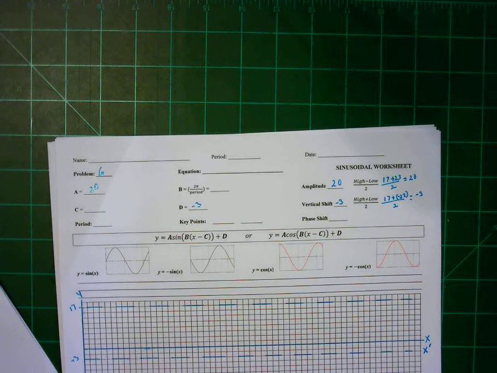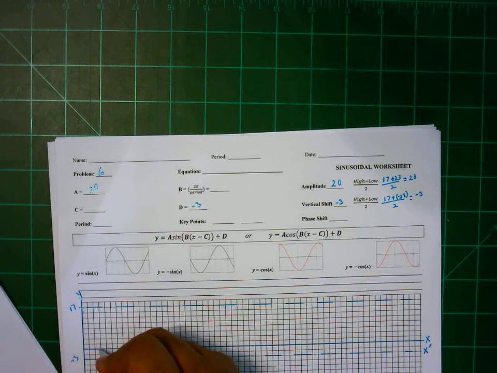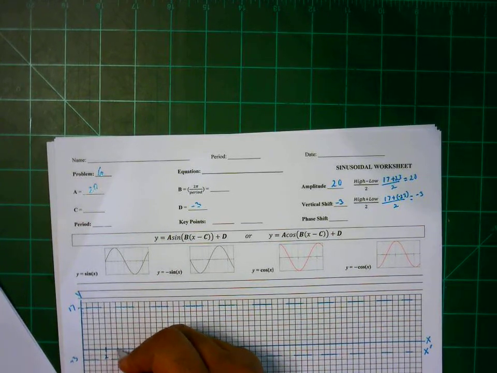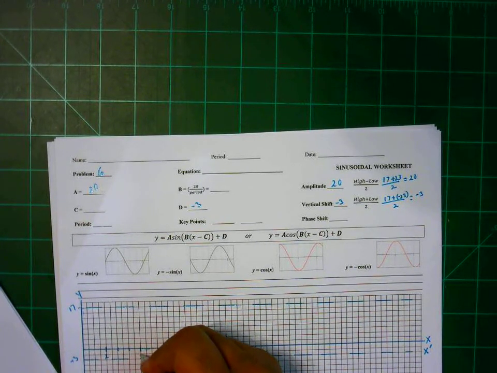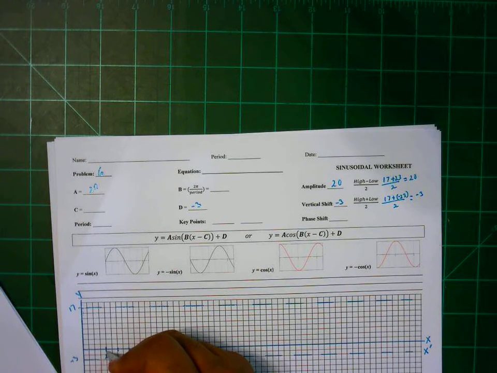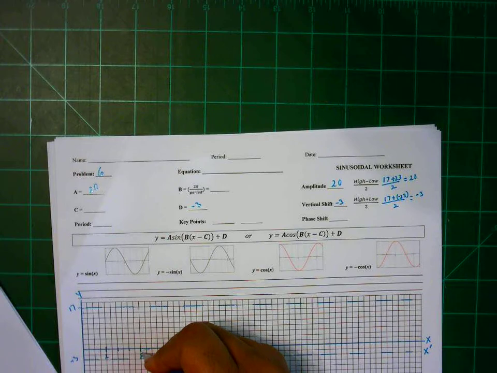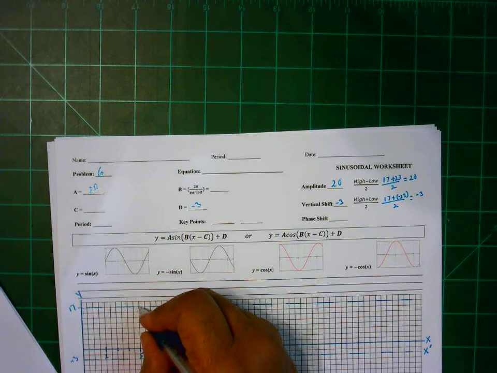Now let's look at our times on this. So when x is 2, let's call this 2. And then at 5, 3, 4, 5. At 2, she's going to be at negative 23. And at 5, you'll be at positive 17.